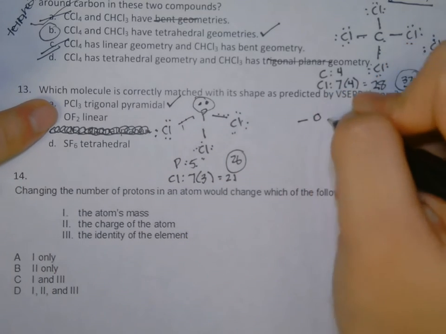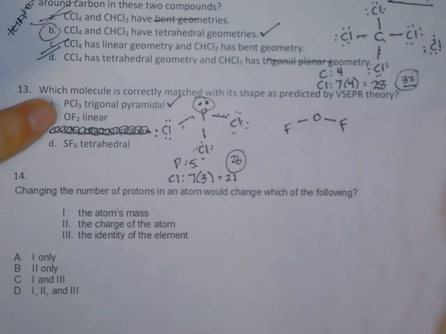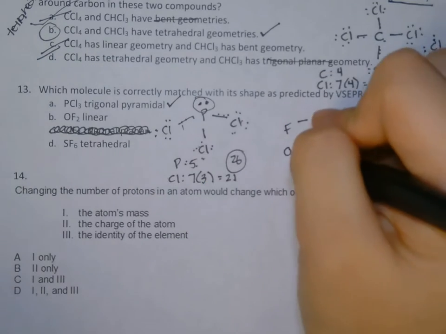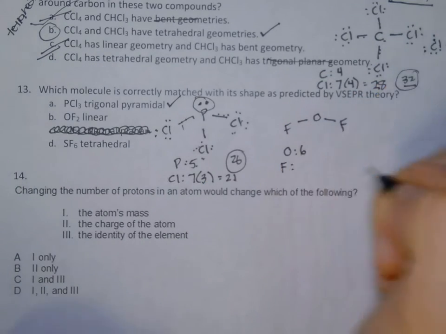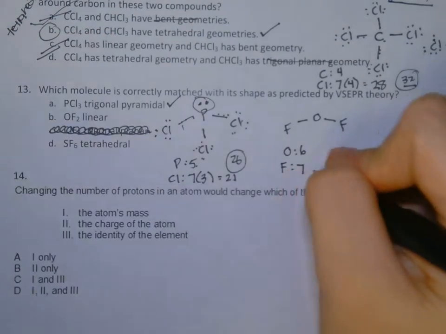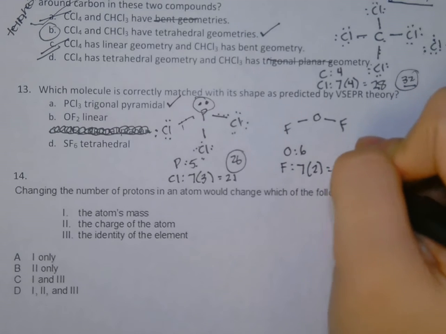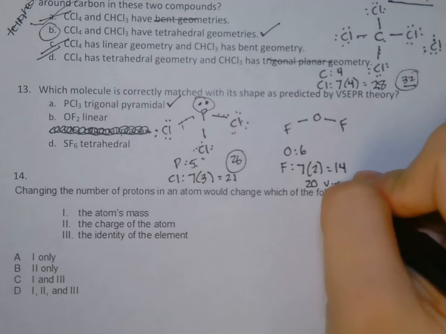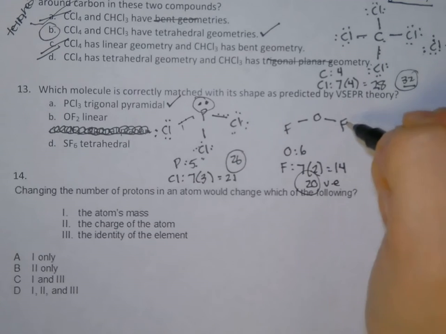OF2. O is probably my central atom. F are probably around it. Oxygen is in group 6A, so it's going to have 6 valence electrons. Fluorine is in group 7A, so it's going to have 7 valence electrons. And there's 2, so I have to multiply that by 2 to equal 14, plus 6, 20 valence electrons. So I have to draw 20 valence electrons.